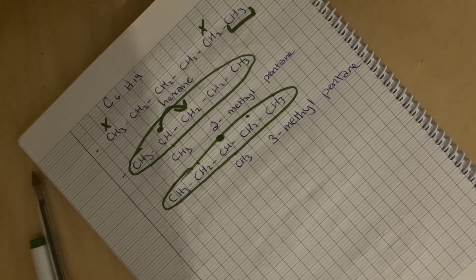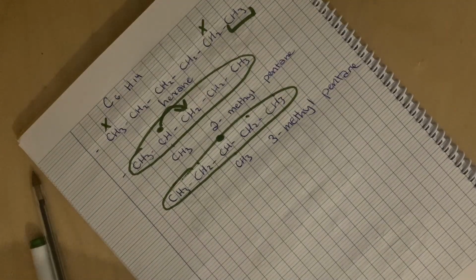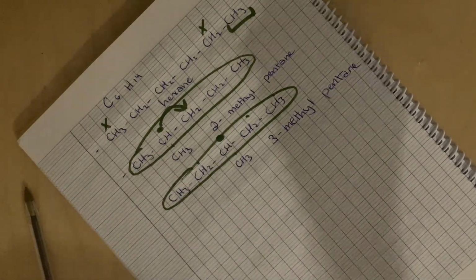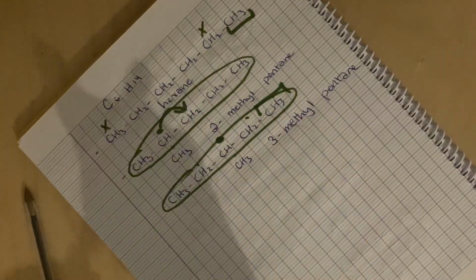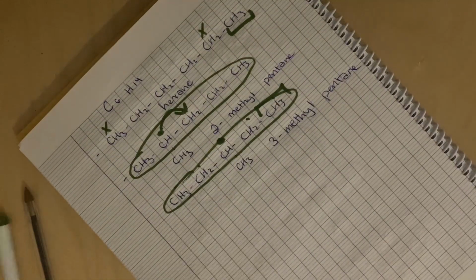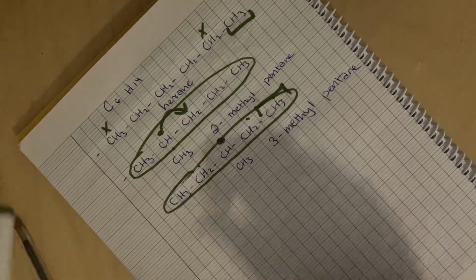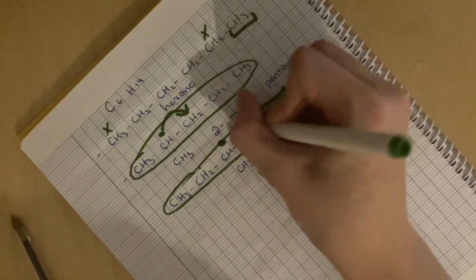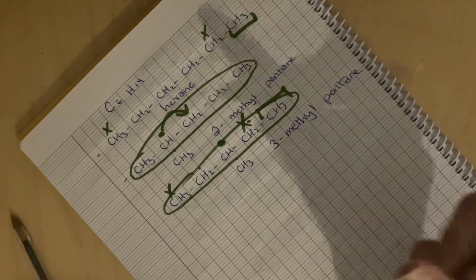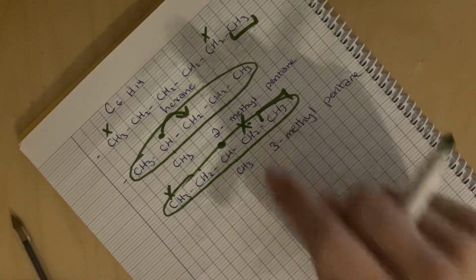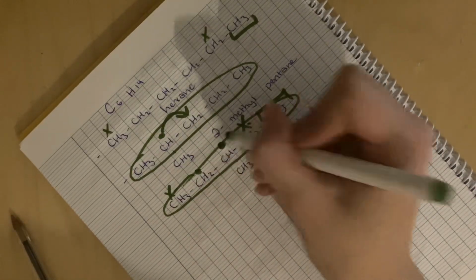But one thing that we can do is we can bring in a whole other methyl. So again, we're going to start by removing the extremities because you can't put it on the extremities. So you have two options for where to put this. You can put this here and you can put it here.